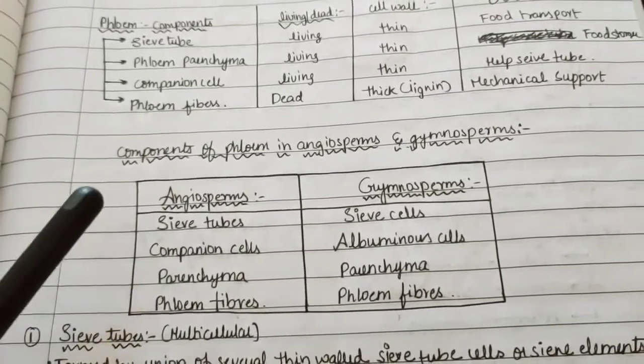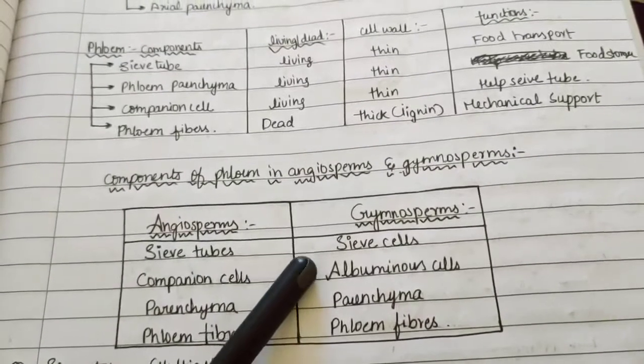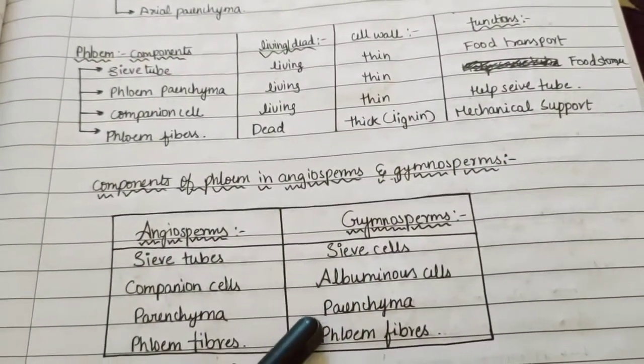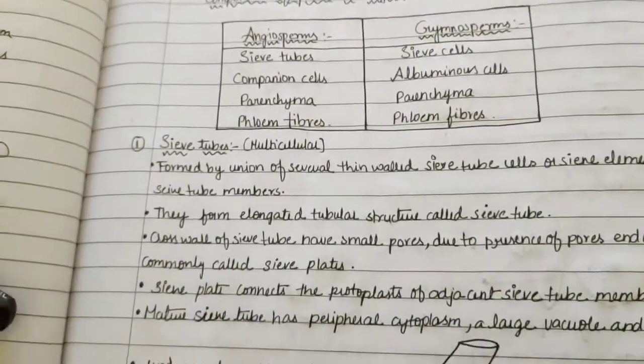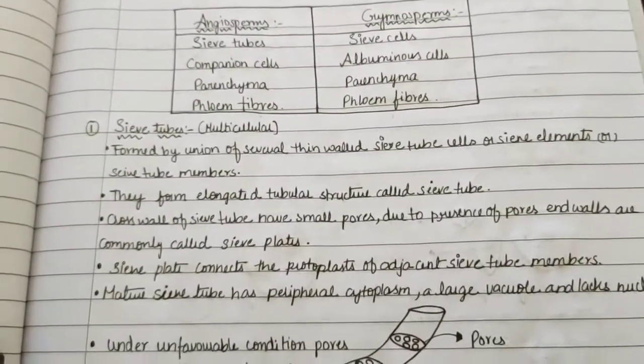Then components of phloem in angiosperms and gymnosperms. In angiosperms, the phloem consists of sieve tubes, companion cells, parenchyma, and phloem fibers. Whereas in gymnosperms, sieve cells, albuminous cells, parenchyma and phloem fibers are present.